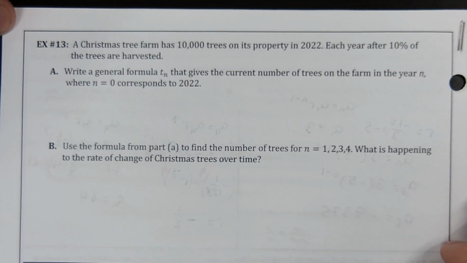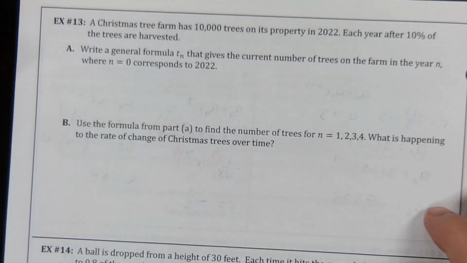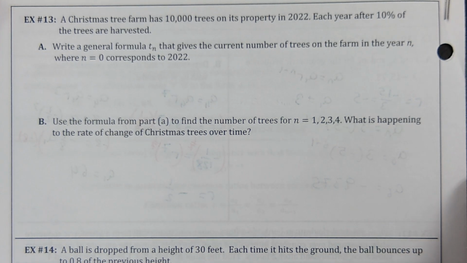Anyway, we're flipping the page. Here's something we can all relate to in Florida, a Christmas tree farm. So a Christmas tree farm has 10,000 trees on its property in the year 2022. And each year after that, 10% of the trees are harvested.